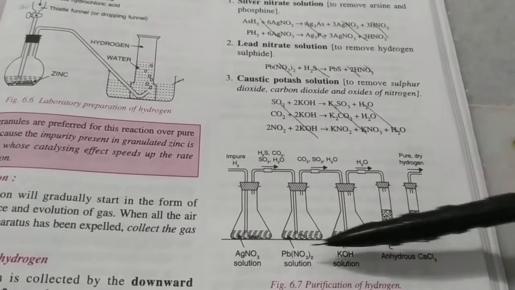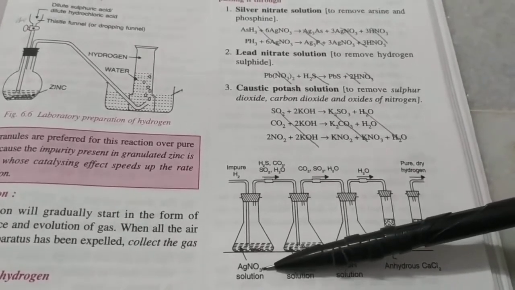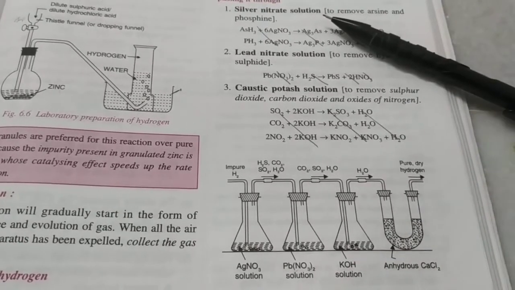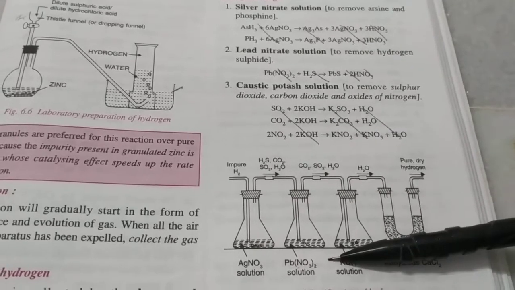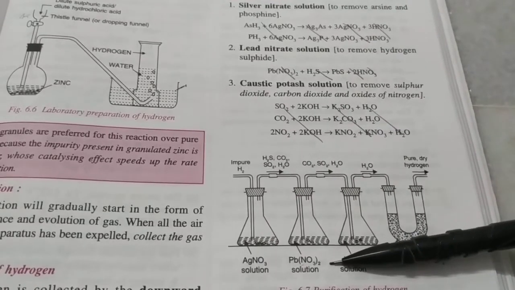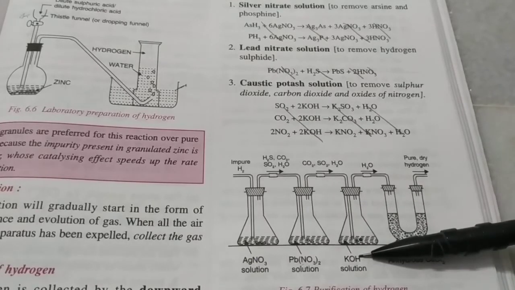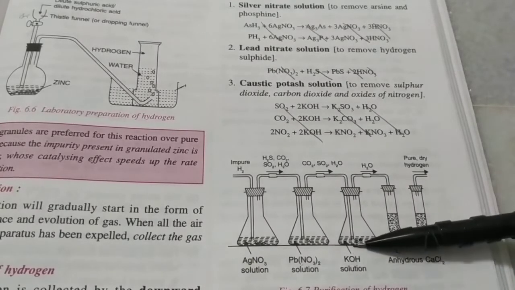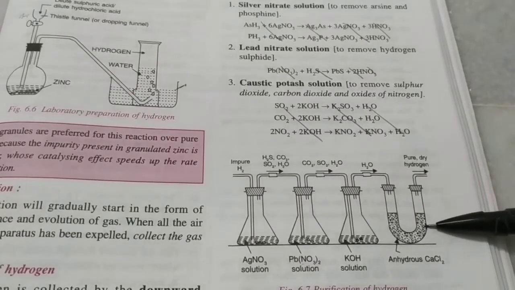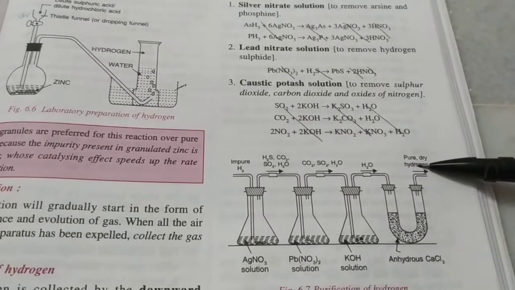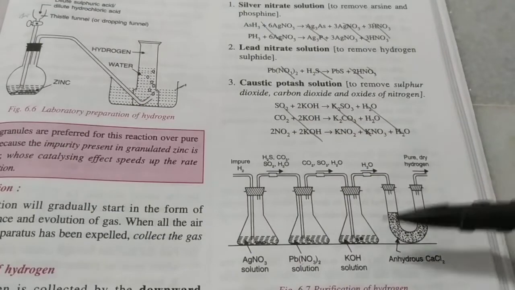Remember that silver nitrate will remove the arsine and the phosphine. So what is left are these. Then the lead nitrate solution will remove the hydrogen sulfide. The potassium hydroxide will remove sulfur dioxide, carbon dioxide and nitrogen dioxides. And finally, the anhydrous calcium chloride will remove all the moisture. So you get pure, dry hydrogen out here. So this is very important.